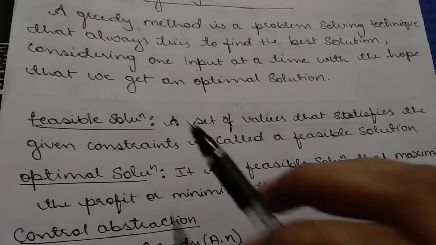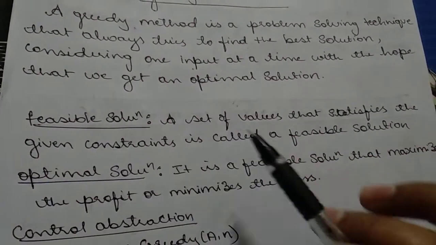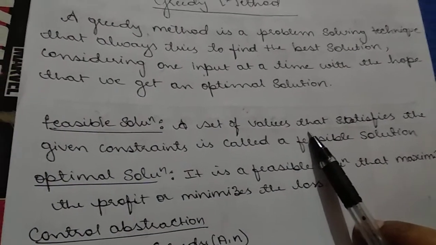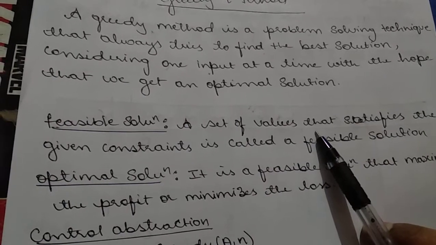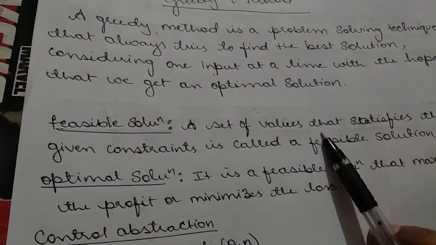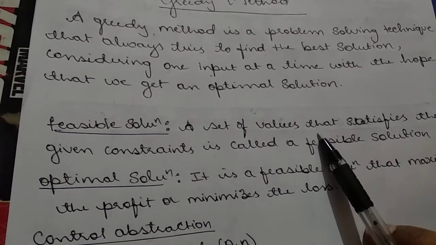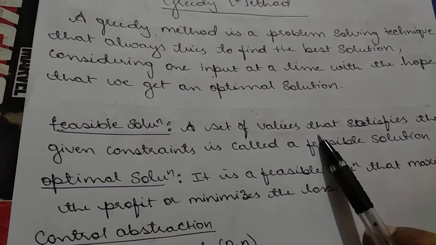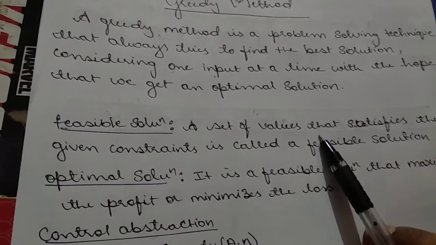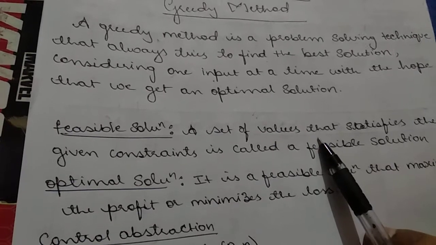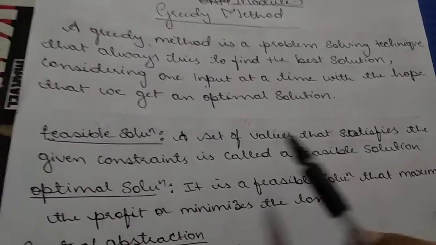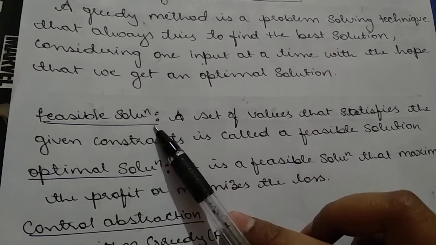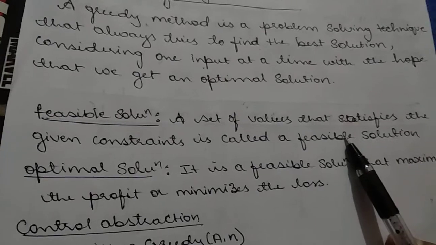What do you mean by feasible solution? Feasible solution means it is a set of values that satisfies the given constraint. For example, I'll have some set of values and some constraint. Say I have 10 values and I have a constraint. Here, all the 10 values will not satisfy that constraint. Only a few values can satisfy that constraint. Only the values which are satisfying the constraint will be considered as the feasible solution, and the values which are not satisfying the constraint will be discarded from the list.